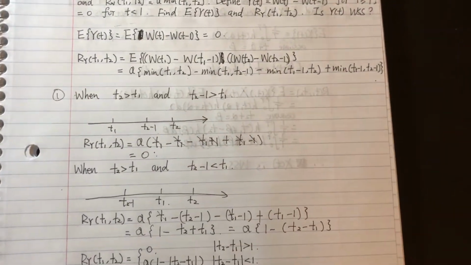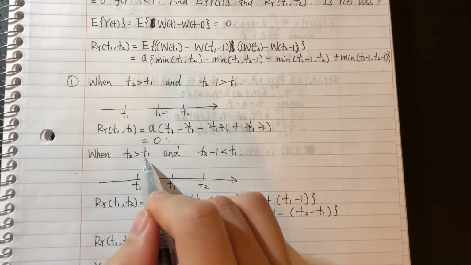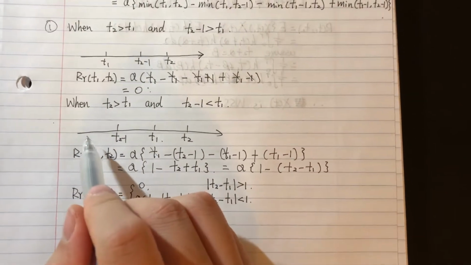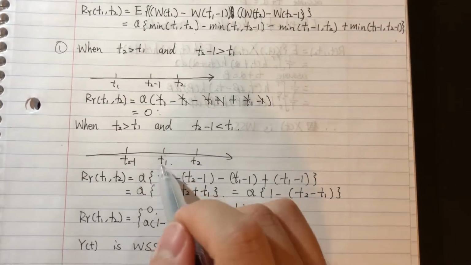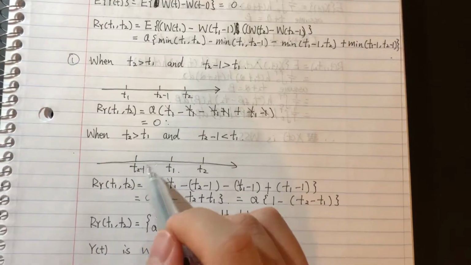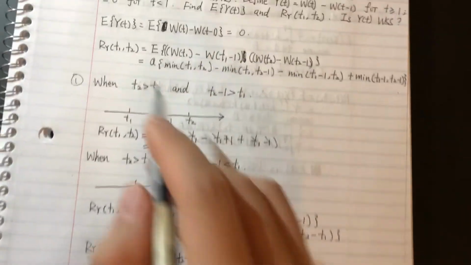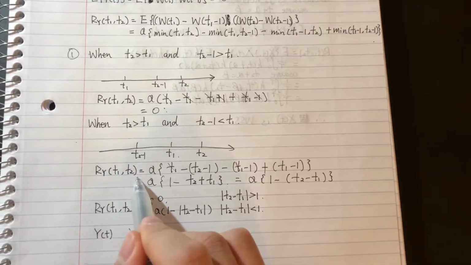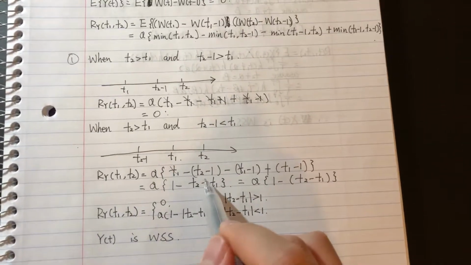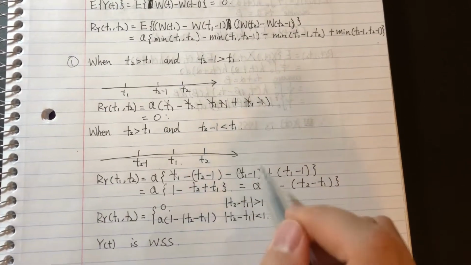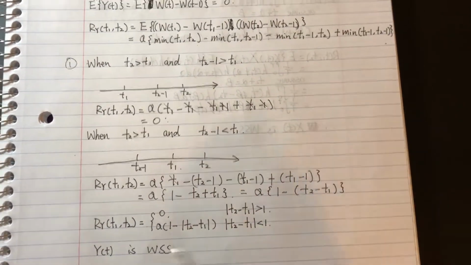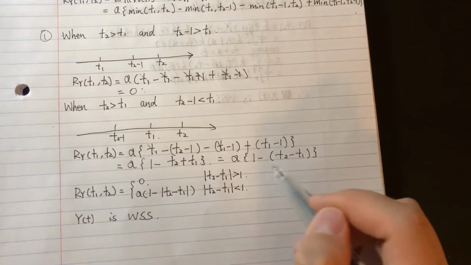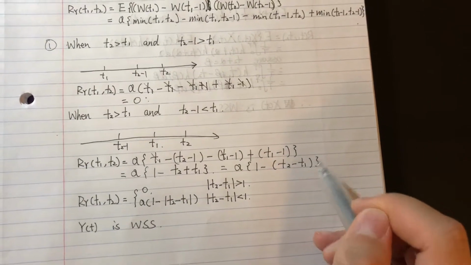And for situation 2, when t2 is larger than t1 and t2-1 is less than t1, we can draw the diagram with t2 on the right, t1 in the middle, and t2-1 on the left. So for this equation, we also can get that Ry(t1, t2) is equal to alpha times (t1 - (t2-1) - (t1-1) + (t1-1)). So finally we get alpha times (1 - (t2 - t1)).